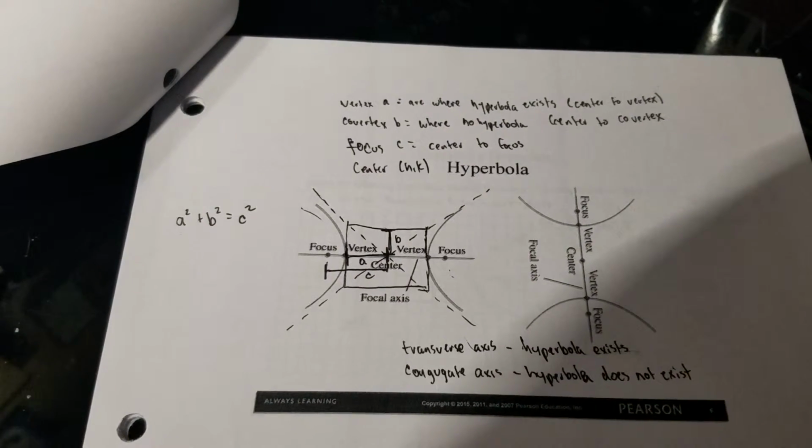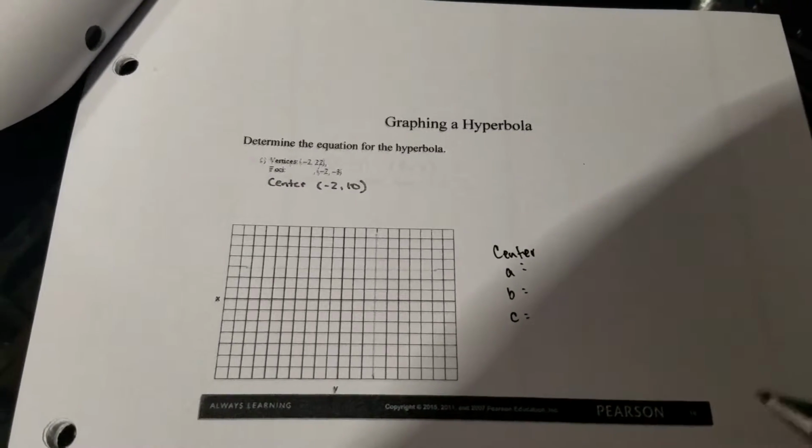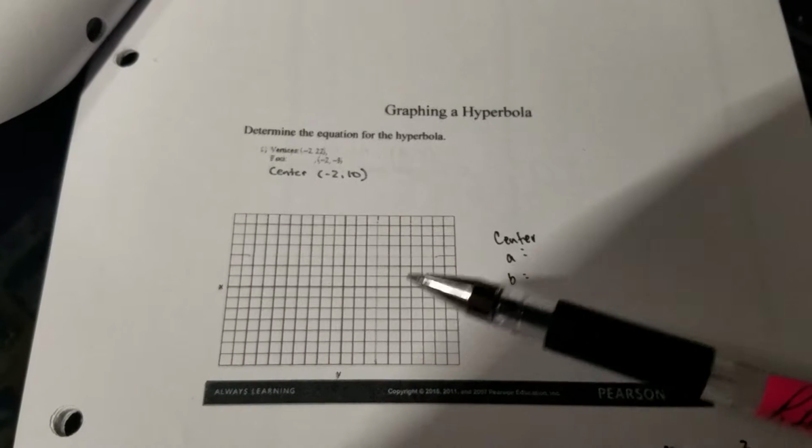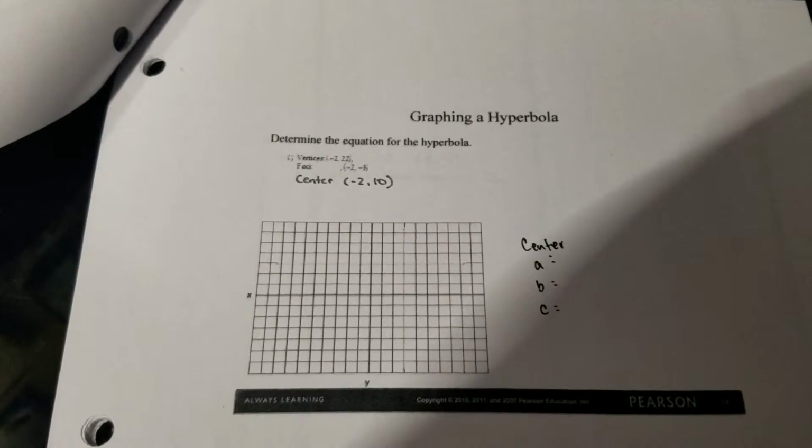So we're going to continue to use this information so that we can work through a couple problems. So I'm going to go ahead and come to the notes. Okay, I want to determine the equation for the hyperbola, and again, guys, I think graphing it is probably the easiest way to go about this.